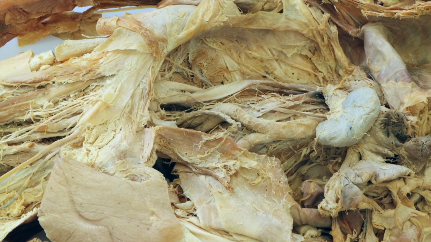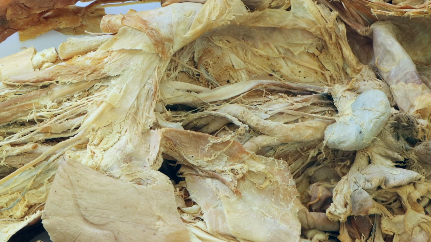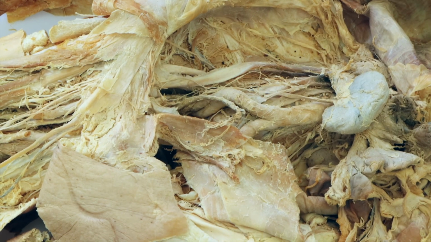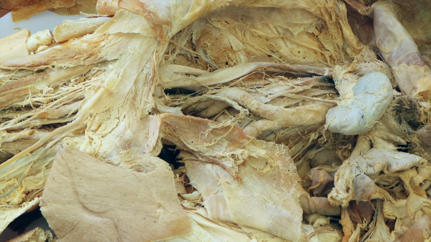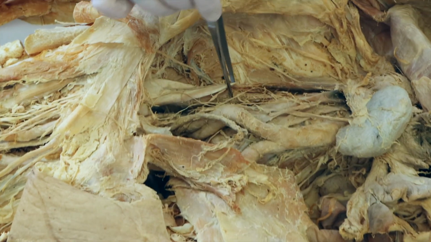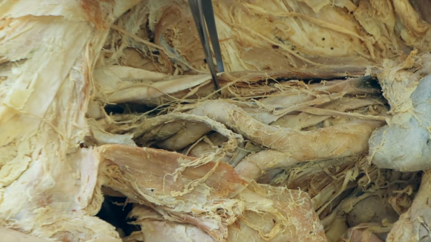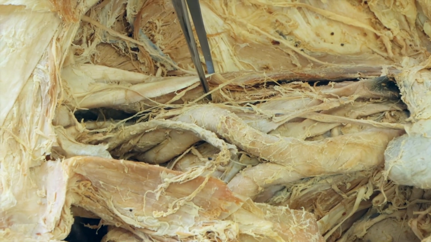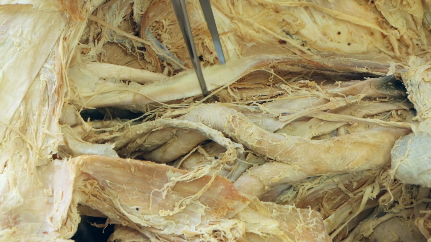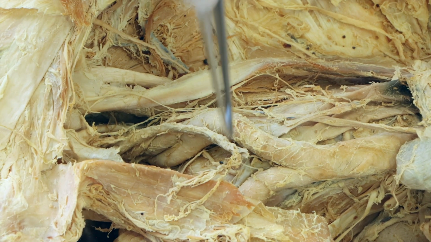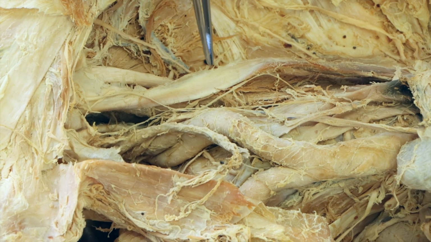It's very important. If somebody asks you to find the obturator nerve, this nerve is called the obturator nerve. So always you find the psoas major, and you know that the obturator nerve is medial to the psoas major. It is the only nerve of the lumbar plexus located medial to the psoas major.